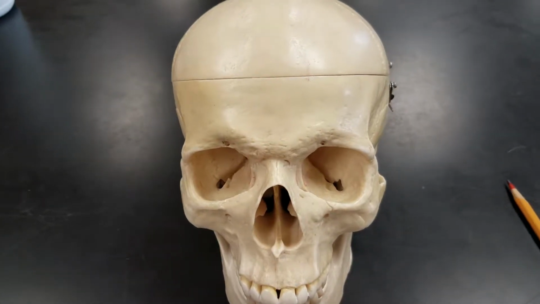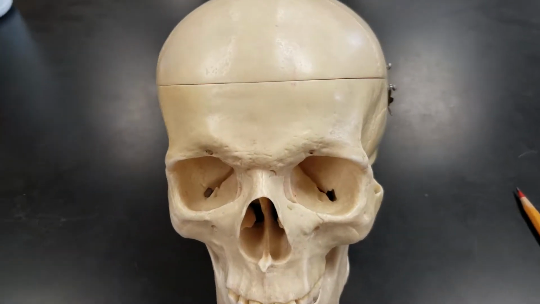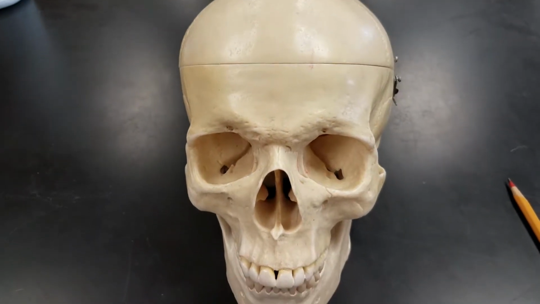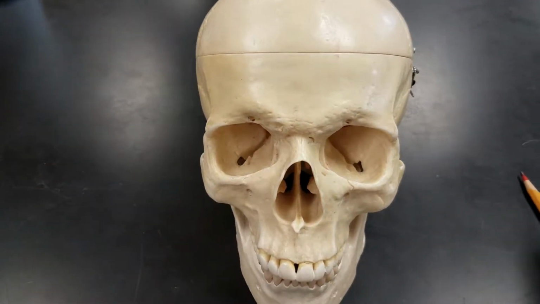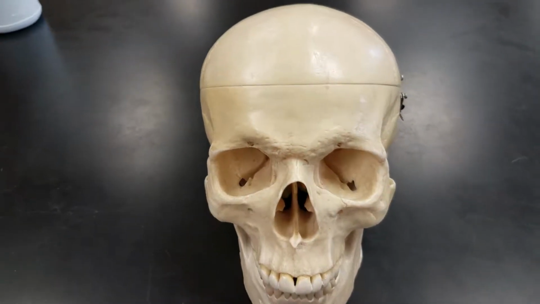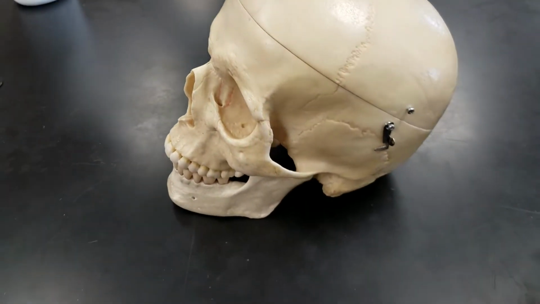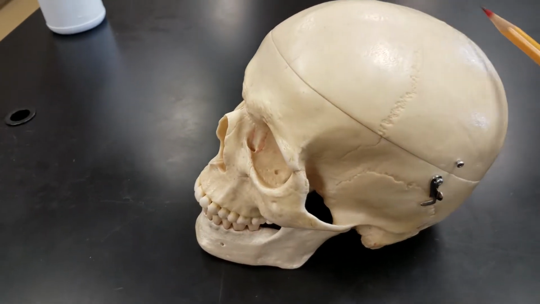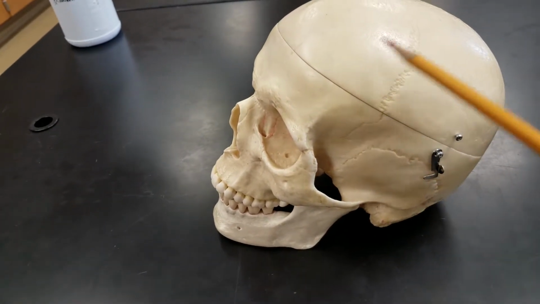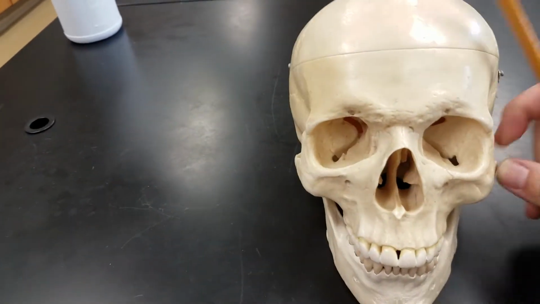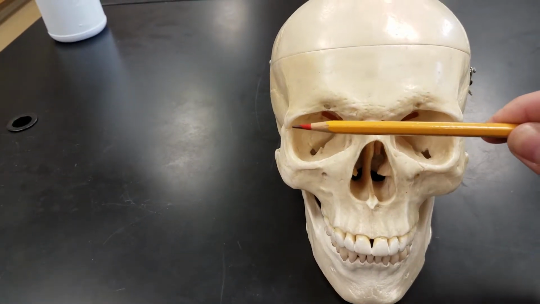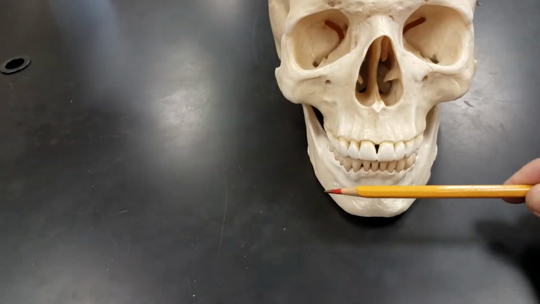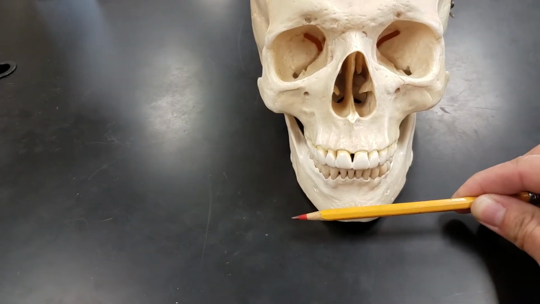All right, so in this video what we're going to be doing is looking over the skull and different parts of our axial skeleton. Now here we have a skull. There's two parts to our skull, two sections of bones. We have the cranial vault. These are the bones that contain the brain. And we have the face. The face is this area of the skull. And then we have the mandible. The mandible is a separate bone.